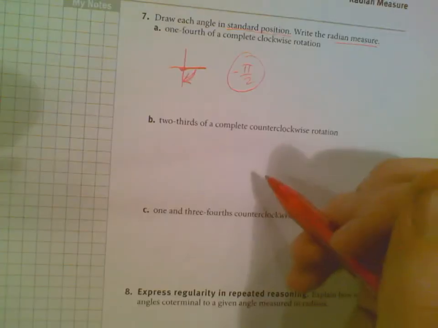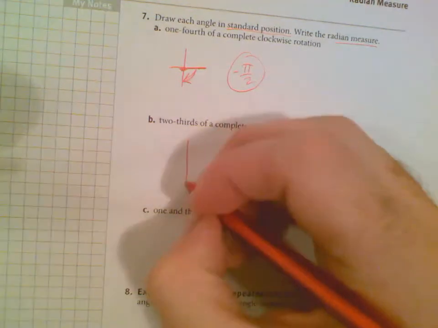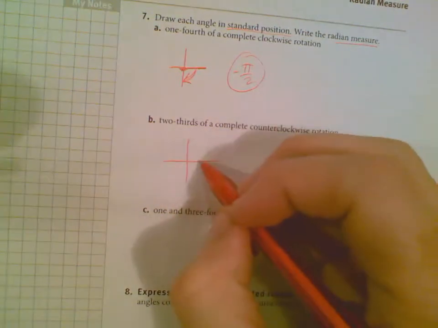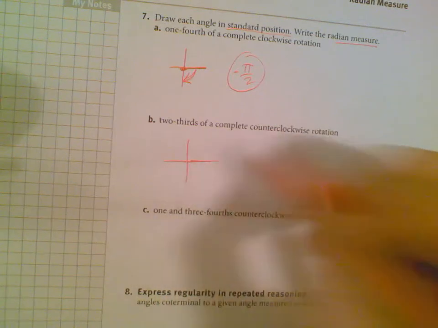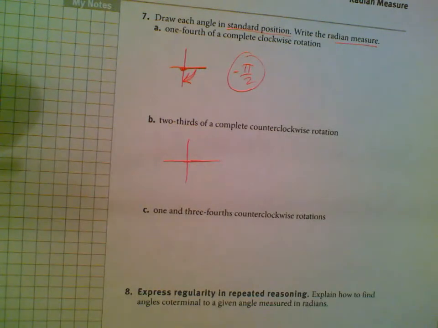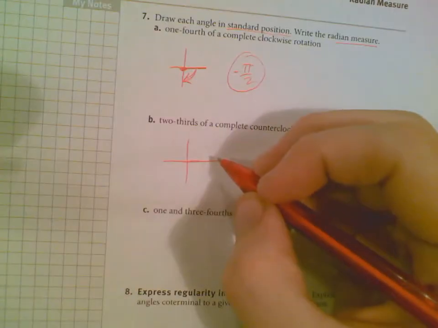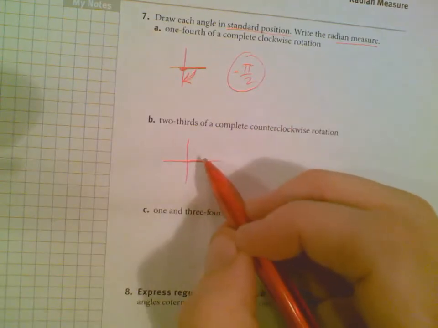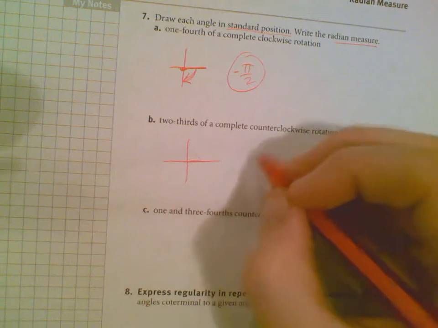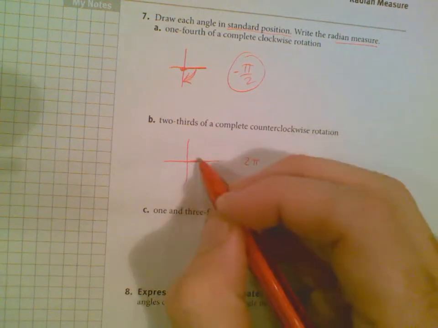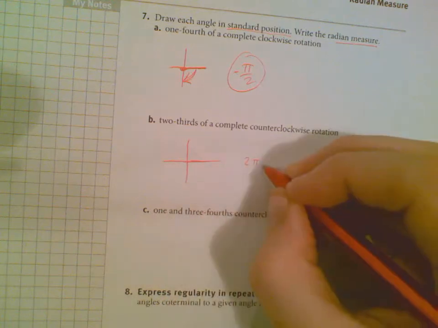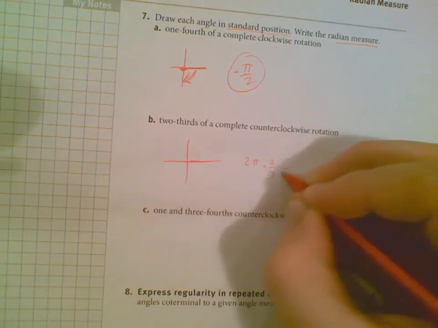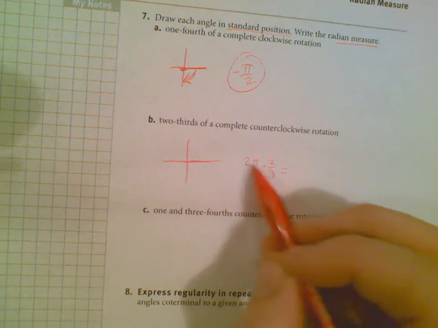Let's look at 2/3 of a complete counterclockwise rotation. Okay, that would have been going from here all the way to here, but this is 2/3. How do I do 2/3? Well, let's think about what I just said. If I had gone all the way, that would be 2 pi. But I don't want to go all the way. How much of all the way do I want to go? 2/3 of it. I've got 2 pi now.